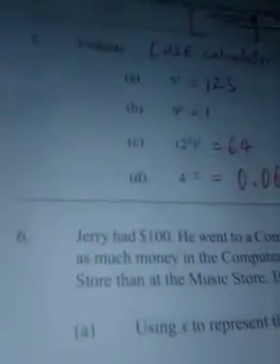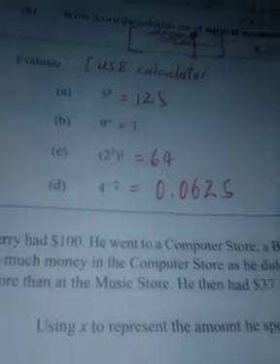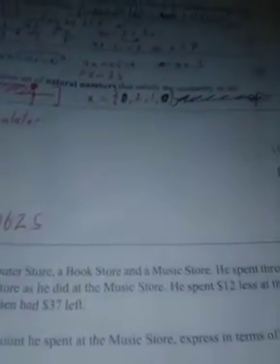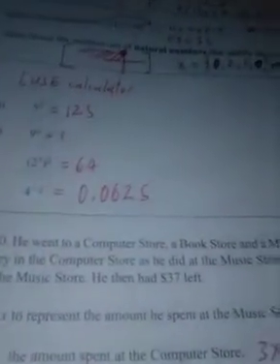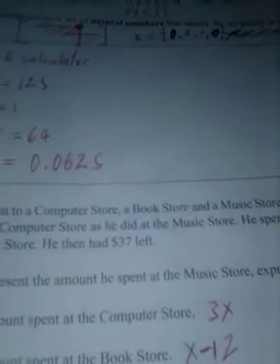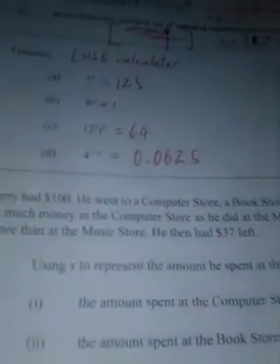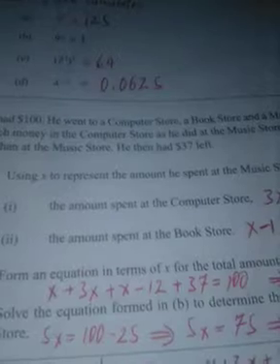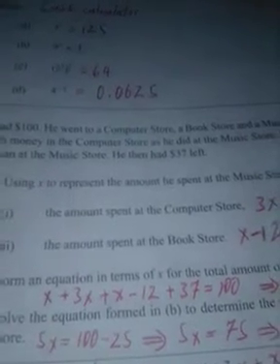Number 5. Jerry had $100. He went to a computer store, a bookstore, and a music store. He spent 3 times as much money in the computer store as he did in the music store. At the music store, he would have spent x dollars, so in the computer store, he spent 3x dollars. He spent $12 less at the bookstore than at the music store, so the bookstore would be x minus 12. Adding up all of these, you get x plus 3x plus x minus 12 plus 37.